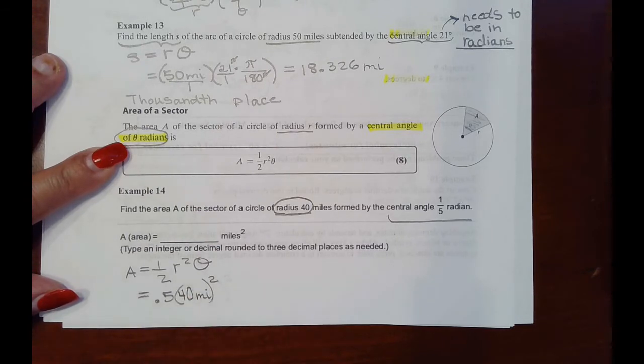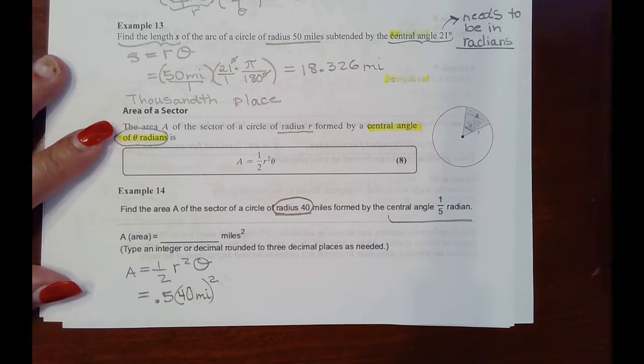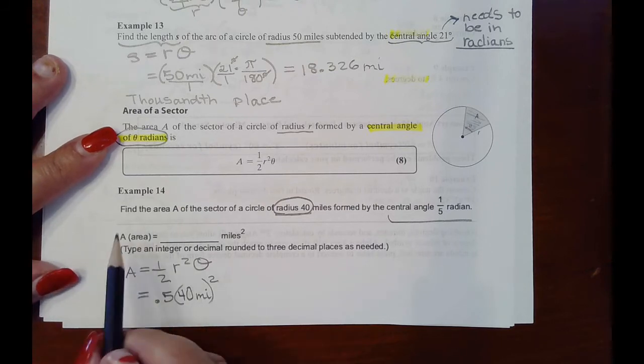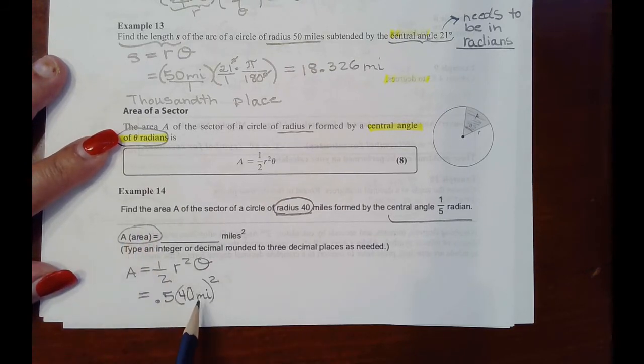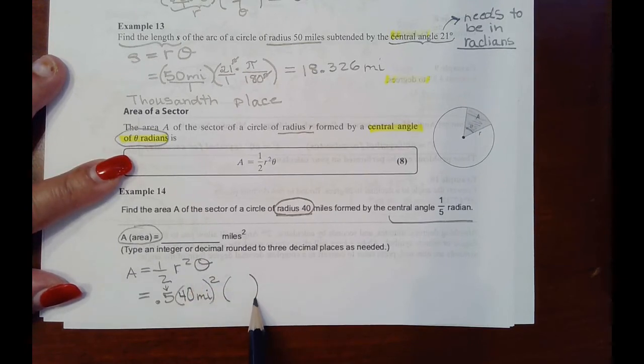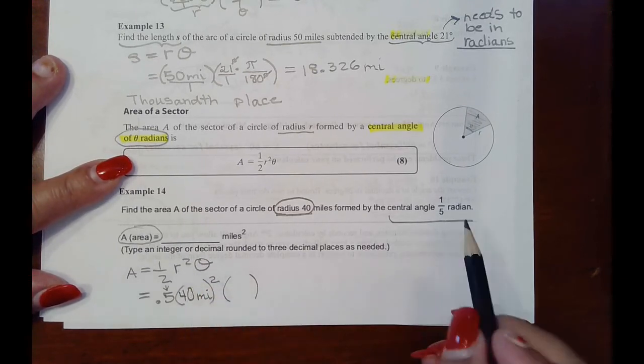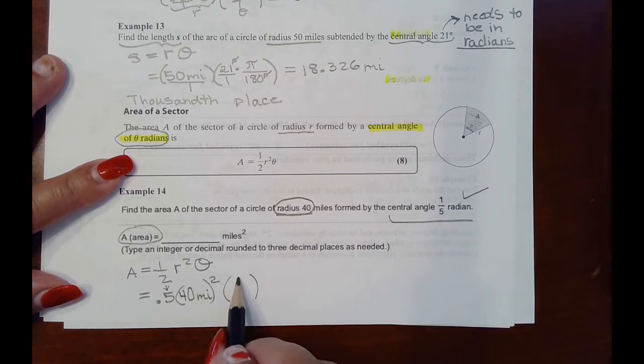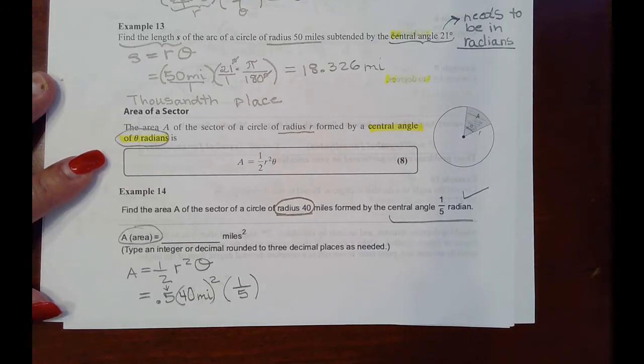You're going to want to put the units in there too, because again, units are part of the answer. You get points for those. And I want to know that you understand that area always has units squared rather than to the first degree. Okay, so it's 0.5. That's this 1/2 right here. Then it was the radius squared. My radius was 40 miles squared, and then multiplied by theta. That central angle theta has to be in radians, and it is. There, now I have everything in the right place, and you can go ahead and press that in.